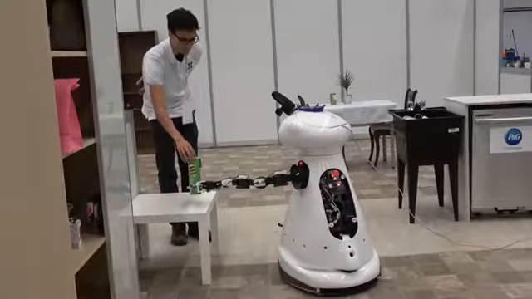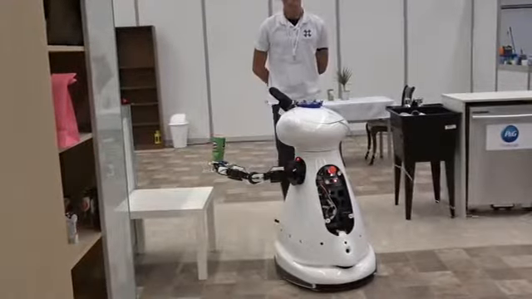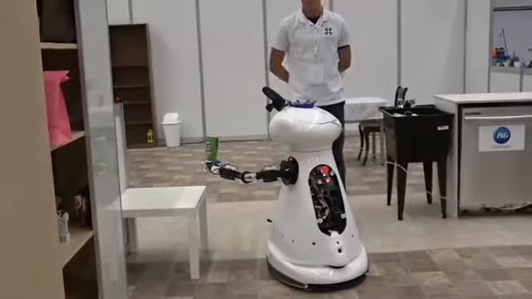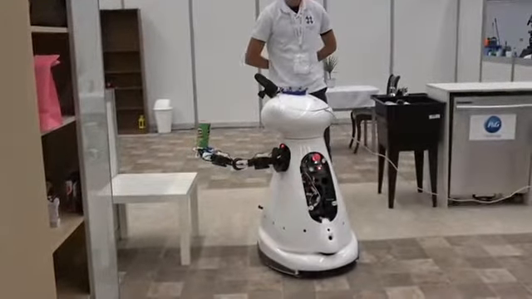Yeah, we're ready. Let's go. So the robot will now grasp the object. It will lift the object. Now it has the object. I grasped the object. And we have concluded the first half of the demo.